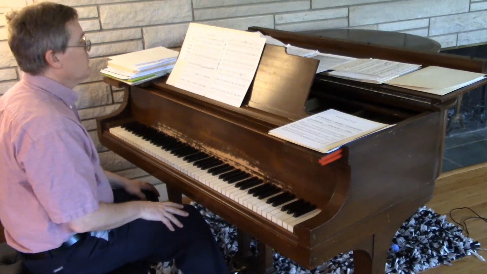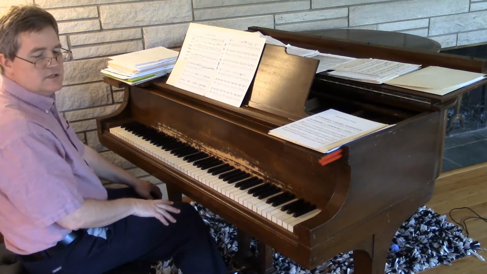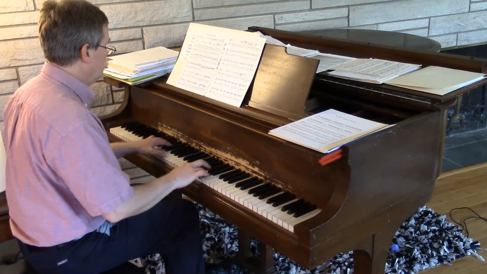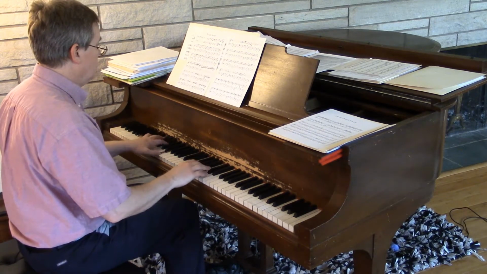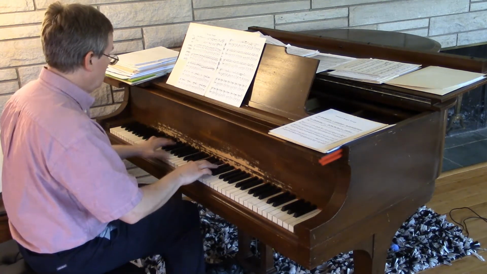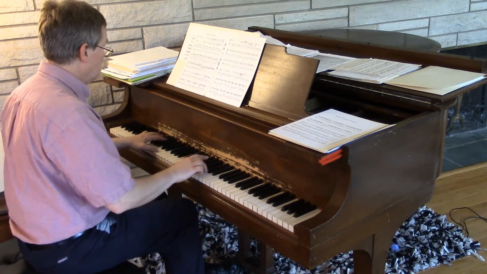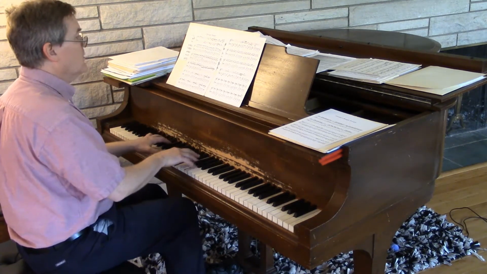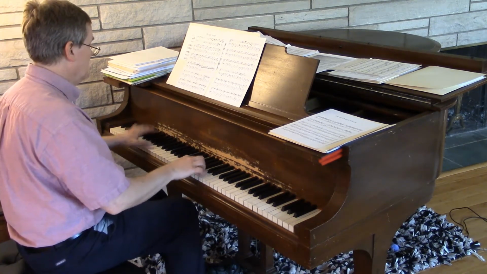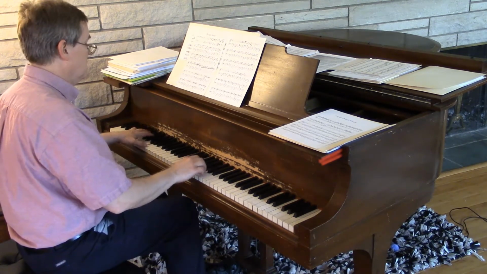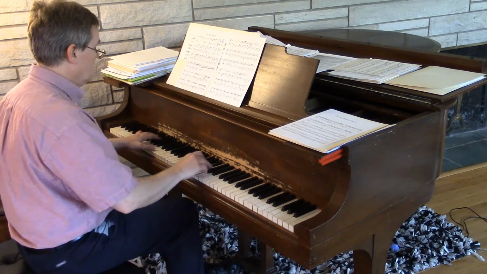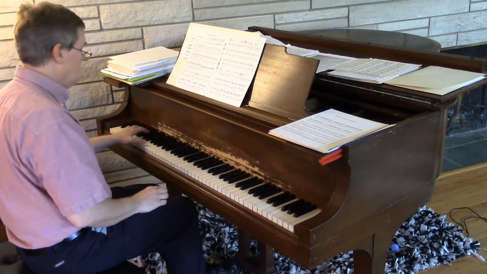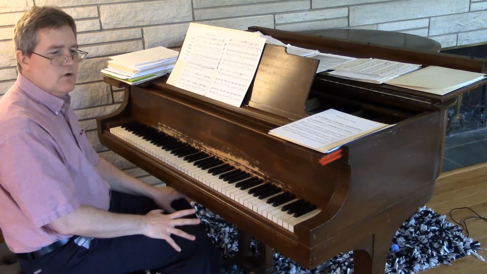The first Boogie Woogie recording was made in 1924. It's a piece called Chicago Stump, and it's by a pianist named Jimmy Blythe. Alright, so what you notice about that is that the bass pattern is what's called a walking bass.